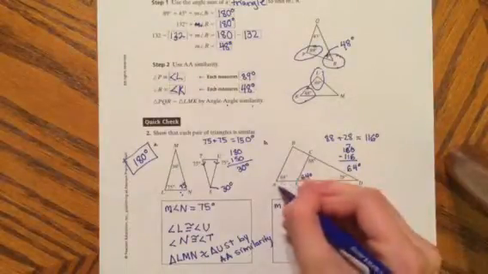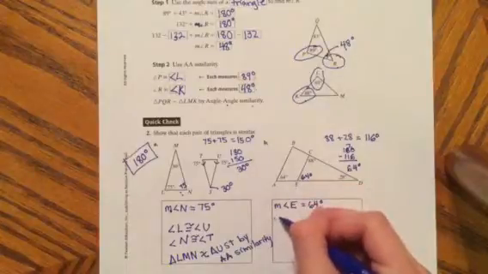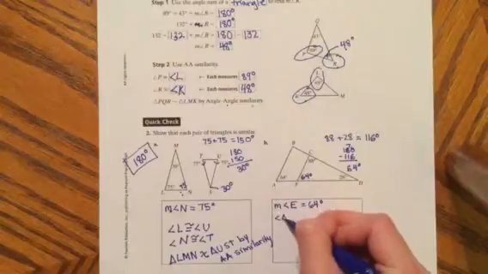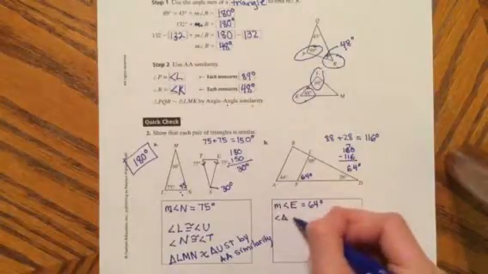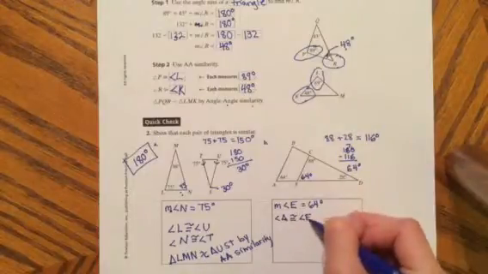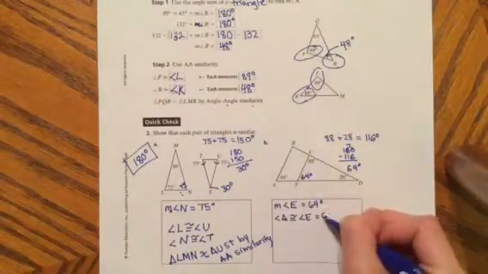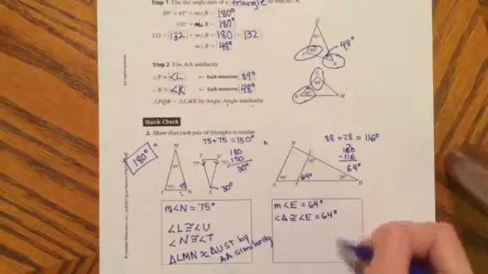Angle A is the same as, or congruent to, angle E, and they're both equal to 64 degrees.